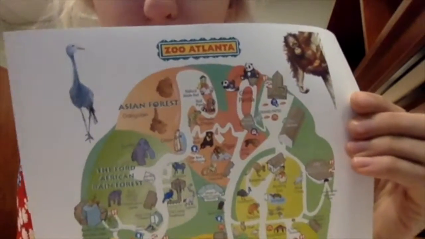Okay, class, so we are getting ready to go to the Atlanta Zoo. Everyone, please pull out your Atlanta Zoo maps and let's take a look at what the zoo is going to look like when we get there. Okay, so can everyone find the entrance and the exit of the zoo? That means where are we going to go when we first get there?